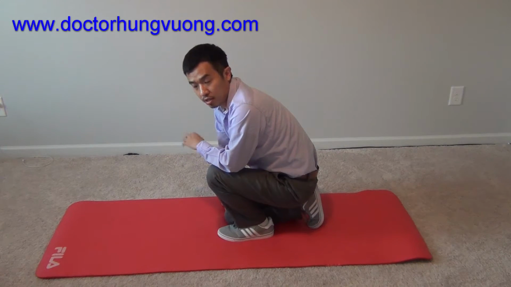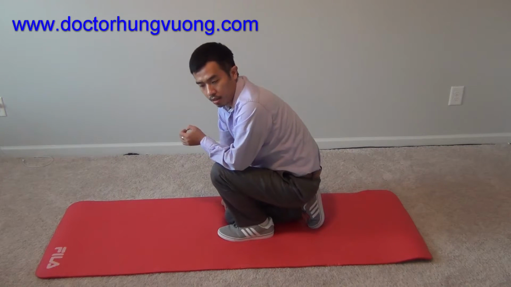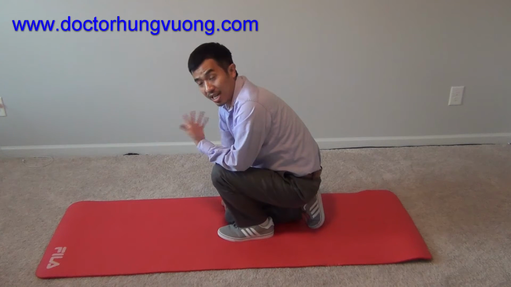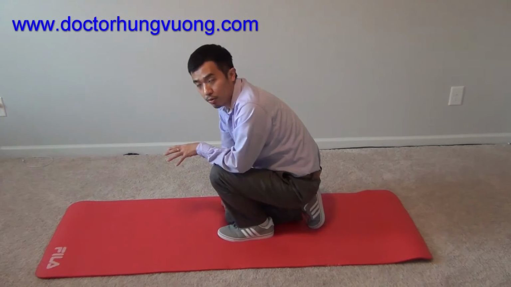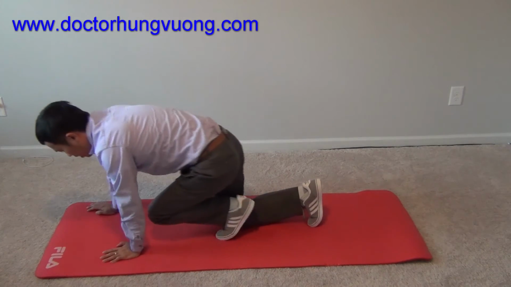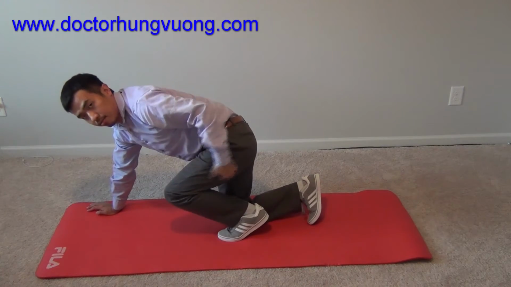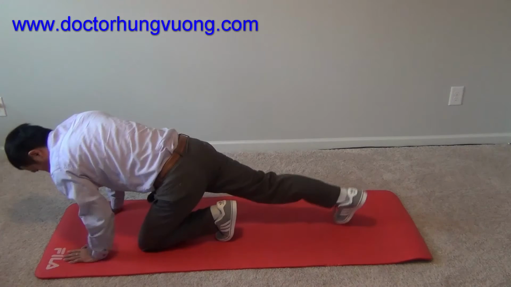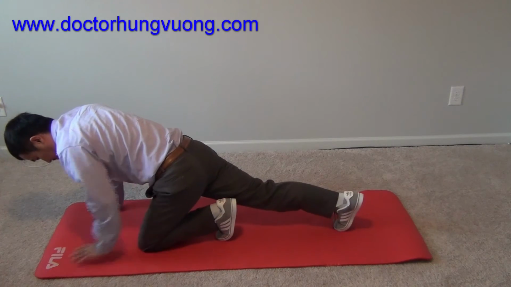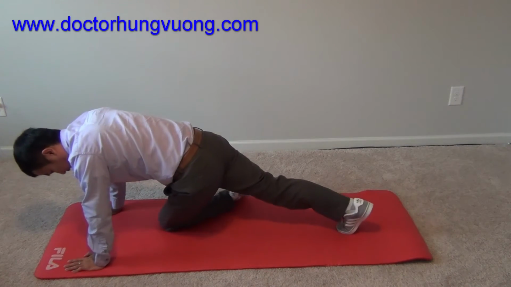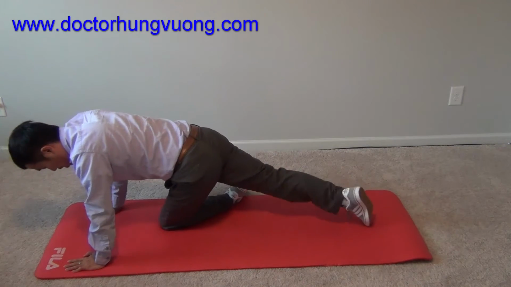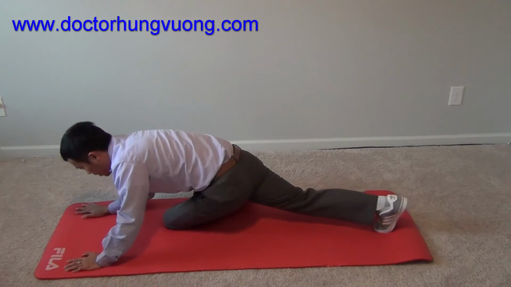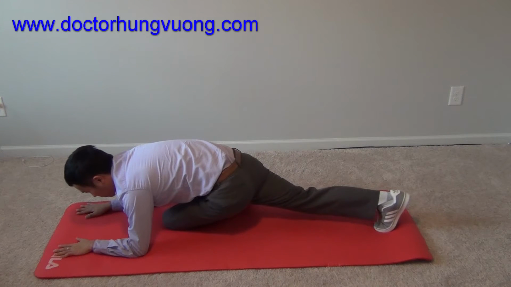So this last stretch is a little bit more challenging than the first two. If the first two stretches did not provide any stretch, you don't really feel it, then try this last one. Again, the leg that's in pain is my left side. So we want to start out with the right leg straight back. We take the left leg and cross it over like this. And then once we cross it over, we will slowly move closer to the ground.